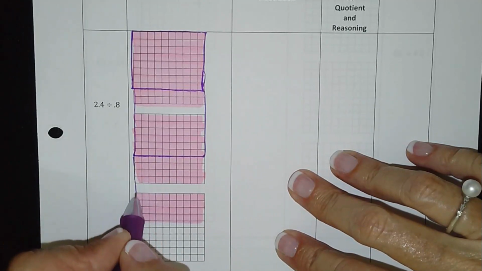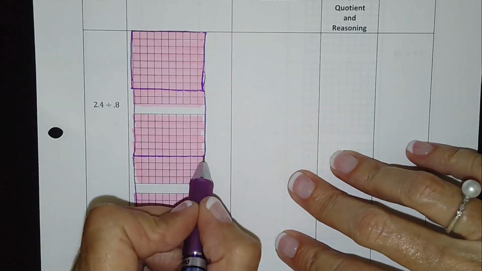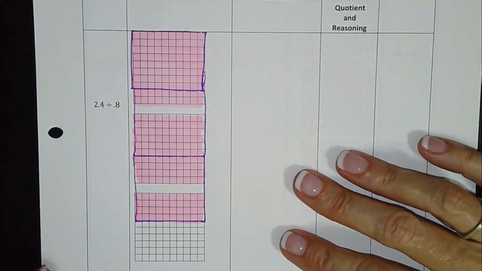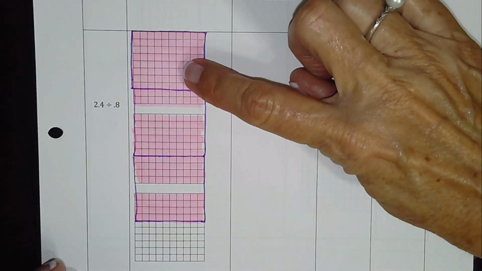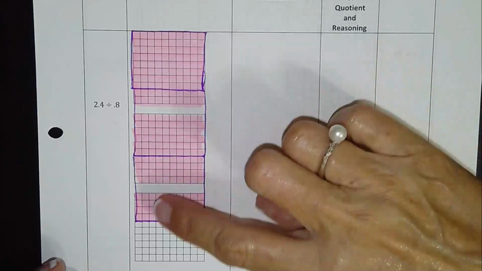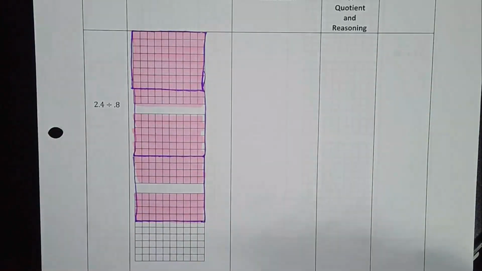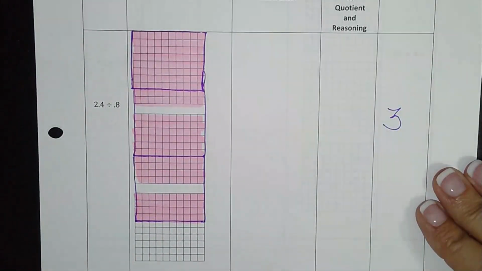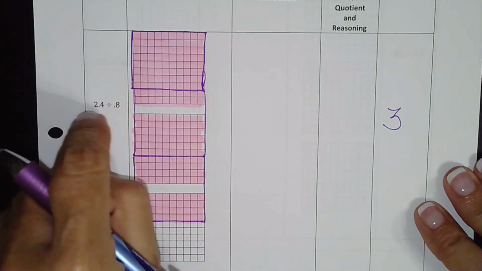So we can now tell from this picture how many 8/10, how many strips in groups of 8 fit in 2.4. 1, 2, 3. So there's 3 of these in that. So I can tell my answer is 3. How many 8/10, so how many strips of 8 as a group fit into 2.4? And we have 3 full groups there of 8 strips.